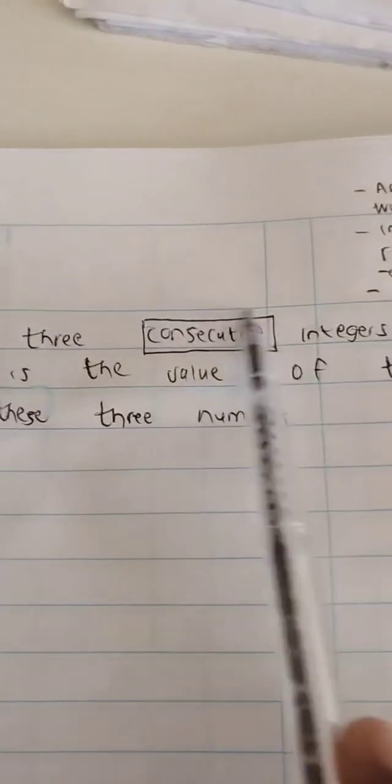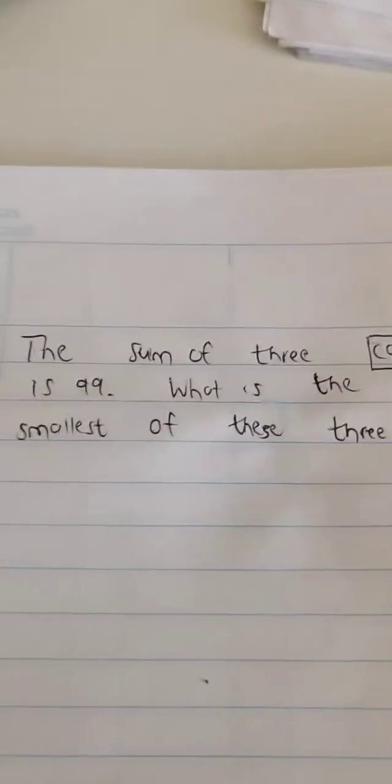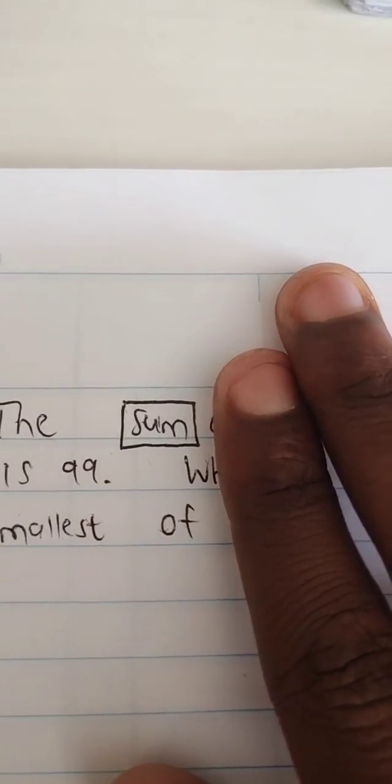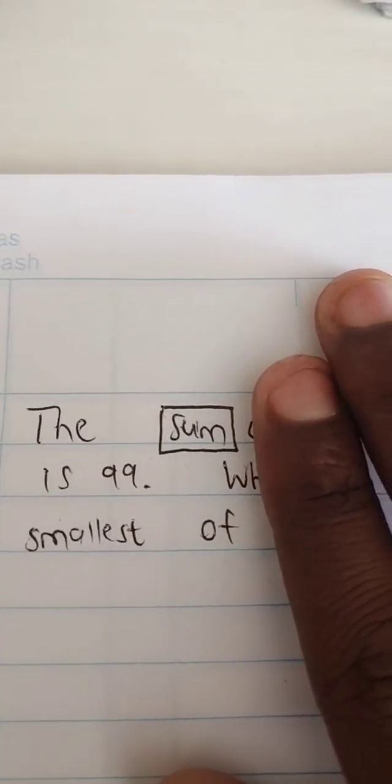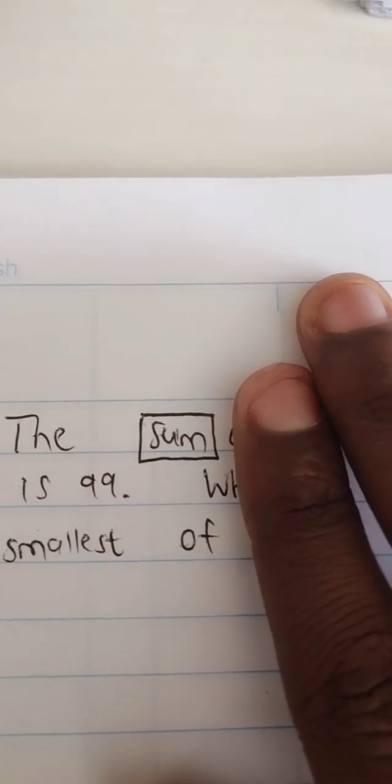So for instance, let's look at this problem specifically. This is saying the sum of 3 consecutive integers. Now when they talk about the sum, do we understand what they are talking about? When we say the sum of something, mathematically, what is the symbol that represents the sum of something?